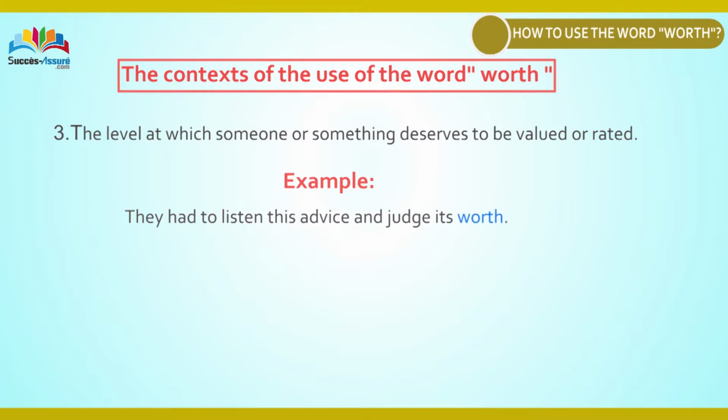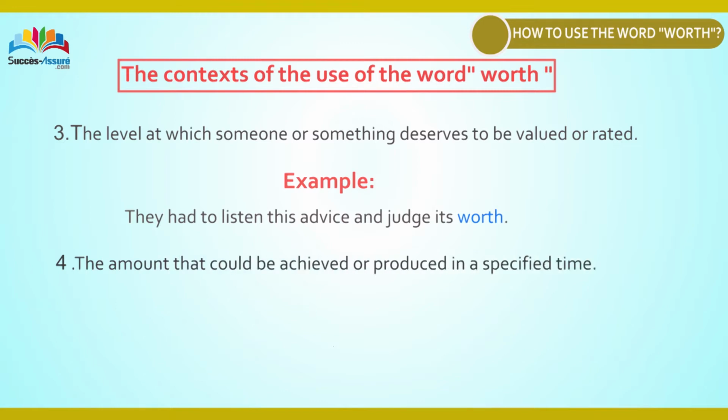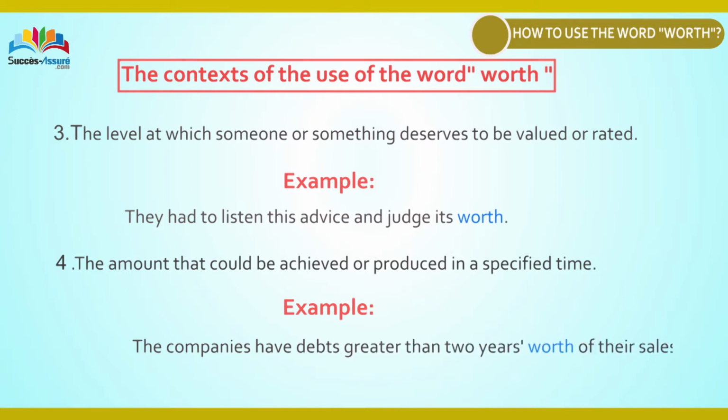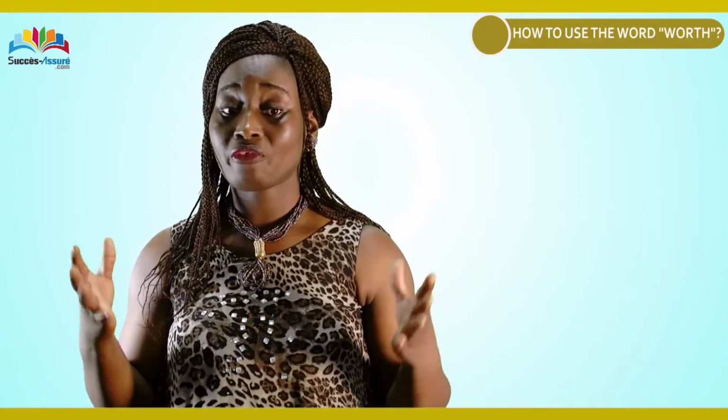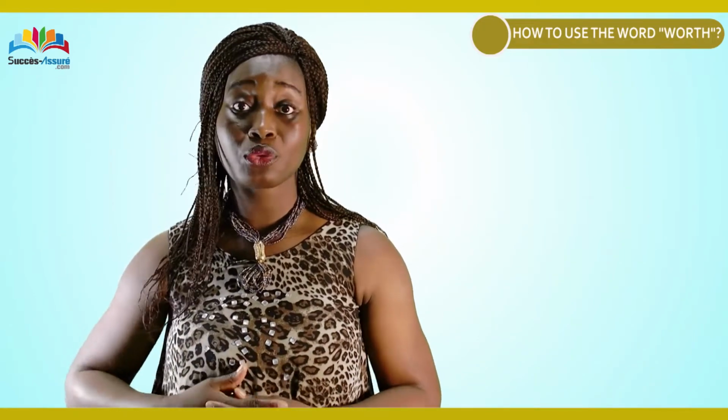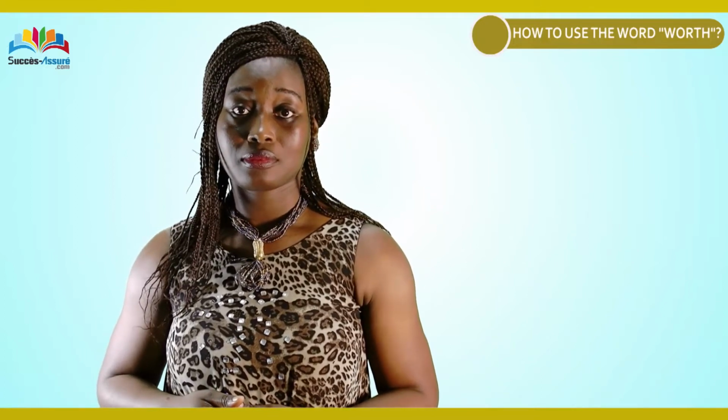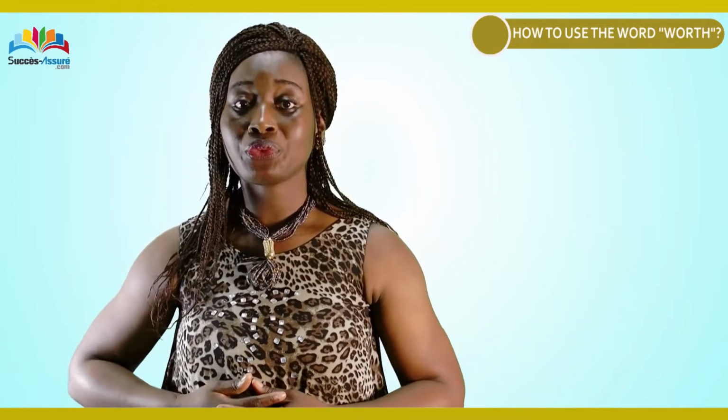The fourth point, the word worth is used to talk about the amount that could be achieved or produced in a specified time. Example, the companies have debts greater than 2 years' worth of their sales. Did you understand in this lesson the various uses of the word worth? I hope you did.